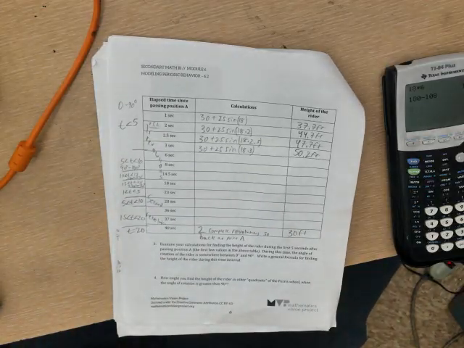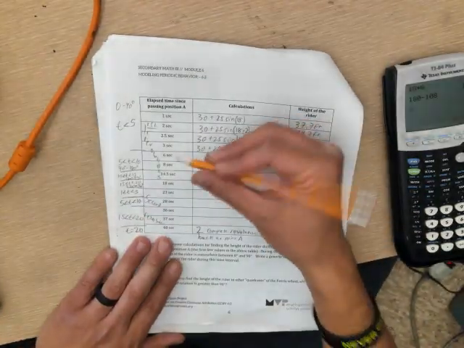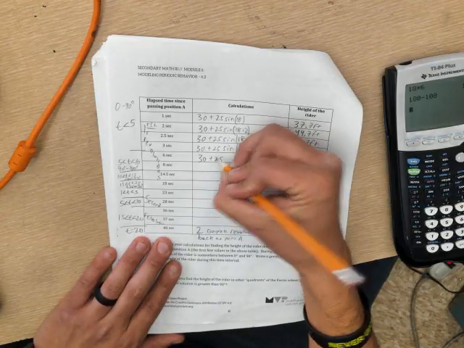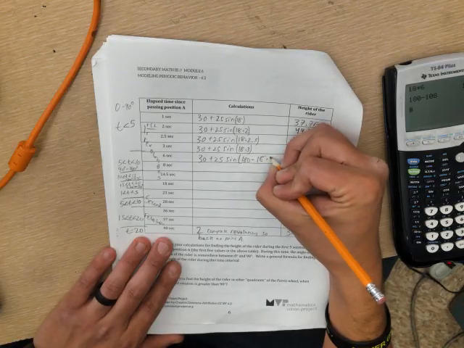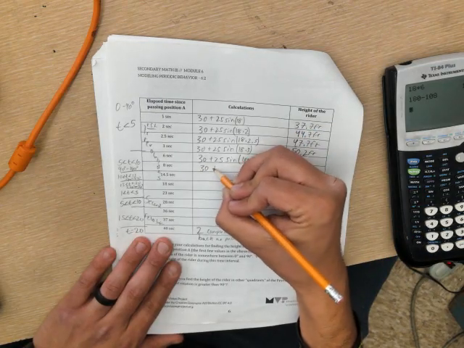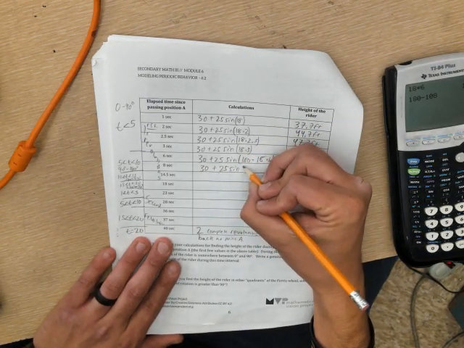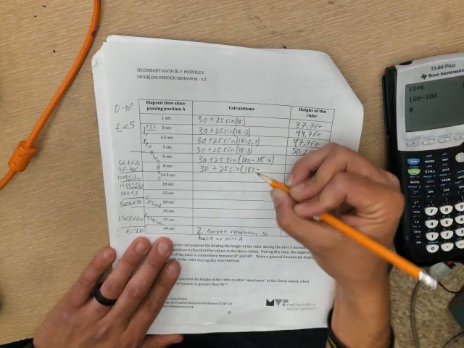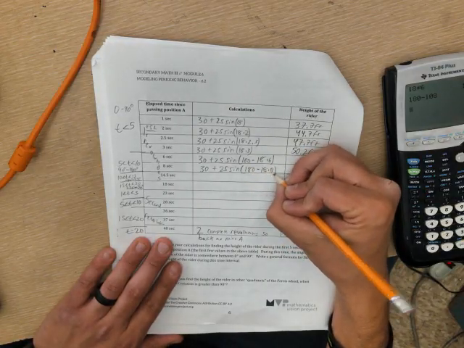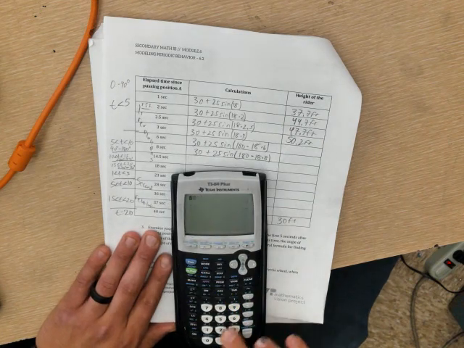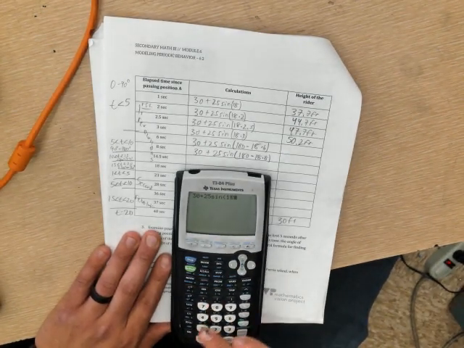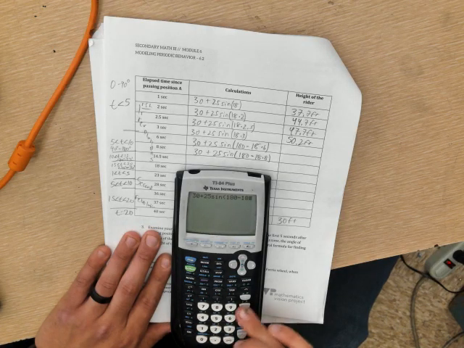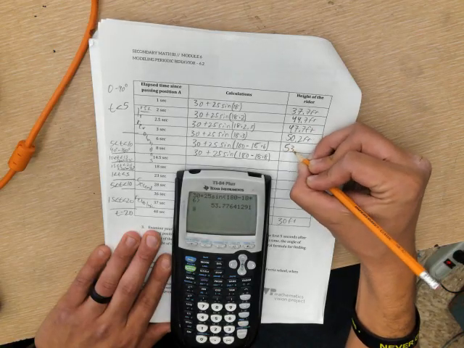So back on the original. This equation has to be 30 plus 25 times the sine of 180 minus 18 times 6. This one is the same as 30 plus 25 sine of 180 minus 18 times 8. So I'll do those two calculations. 30 plus 25 sine of 180 minus 18 times 6. My calculator knows order of operations, so I won't get confused. So that should be 53.8 feet.